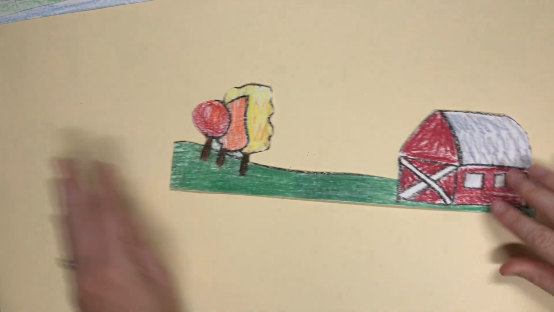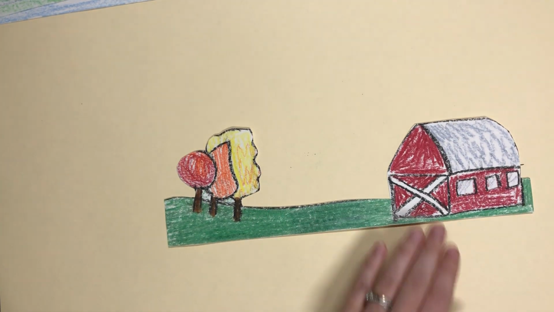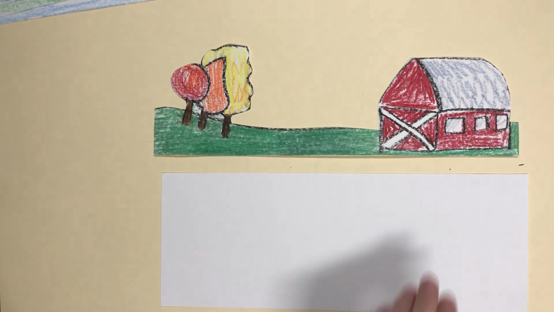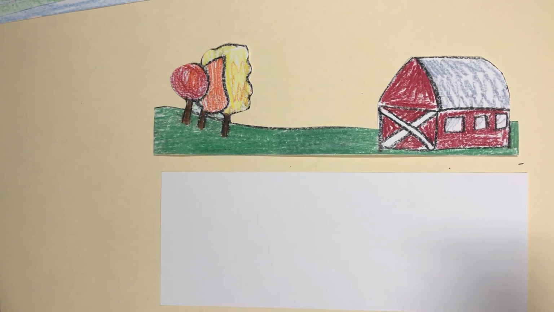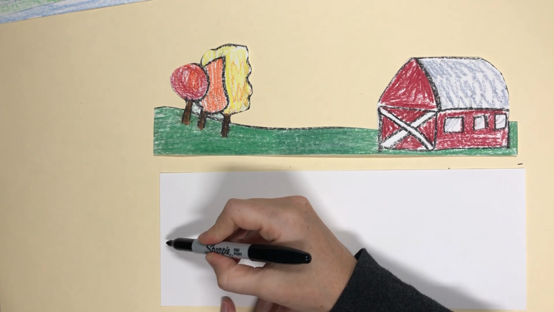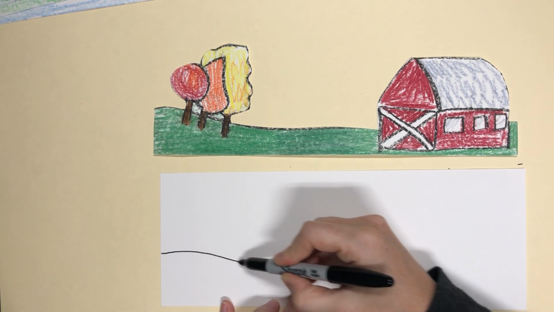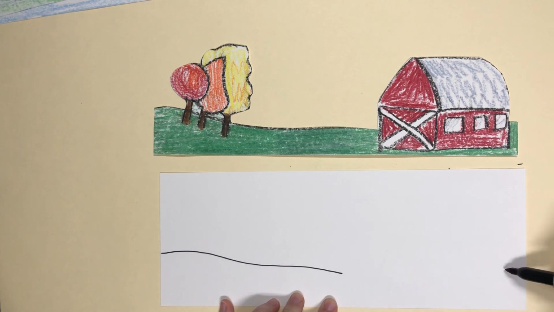If you would like to do the barn scene, here's the barn scene. So I will teach you how to do the barn scene now. Get my Sharpie marker. I'm going to create my hill. I'm going to hop, skip, and jump for my barn.